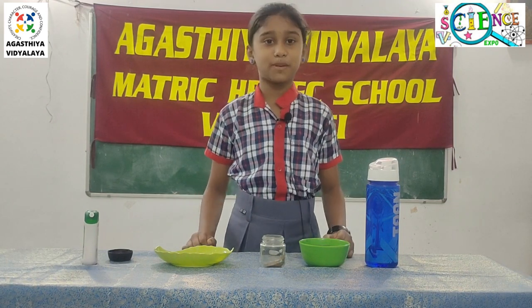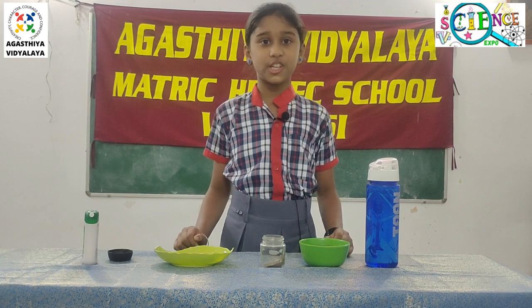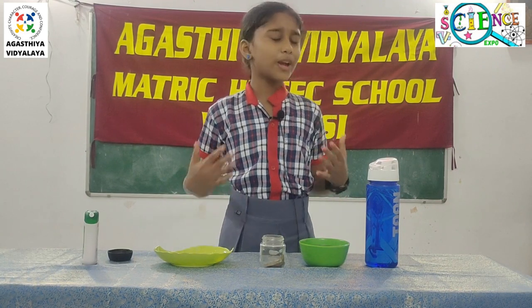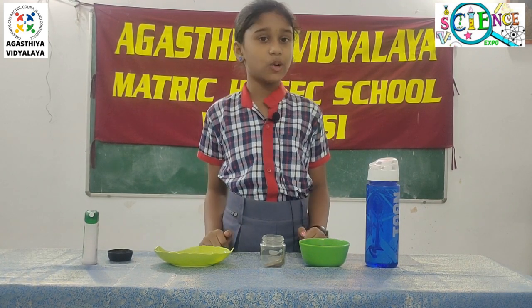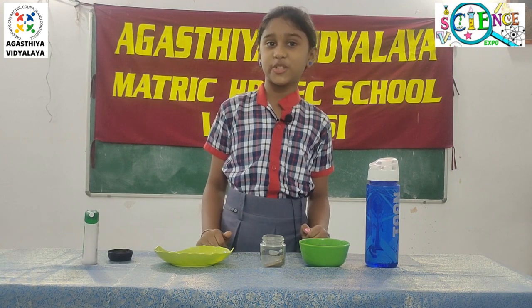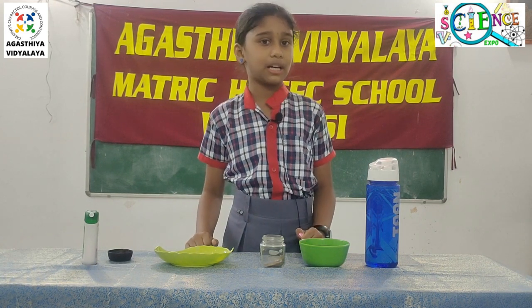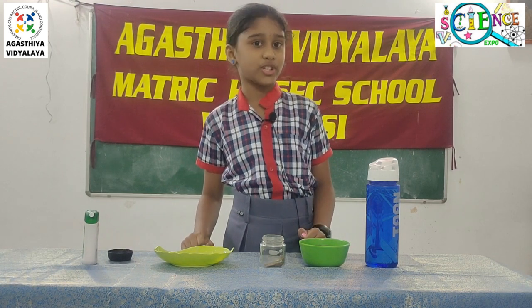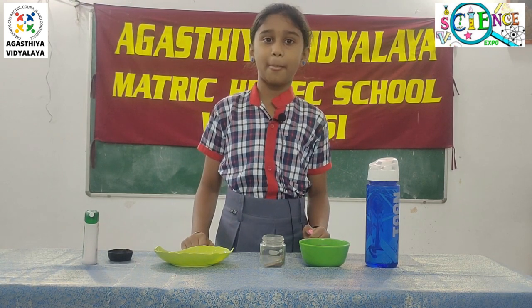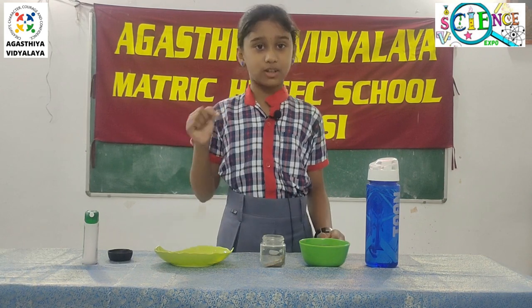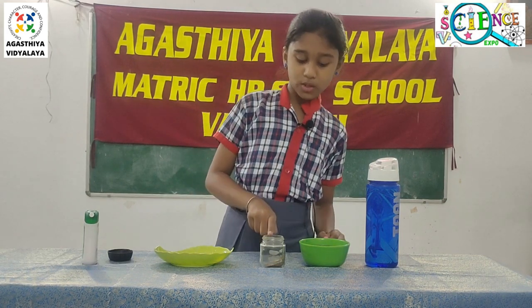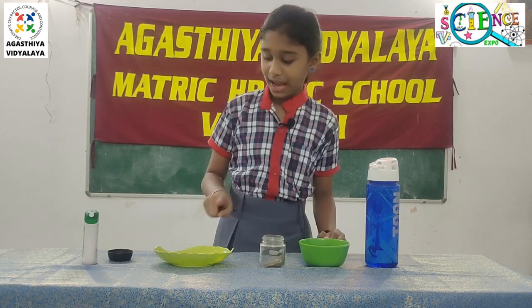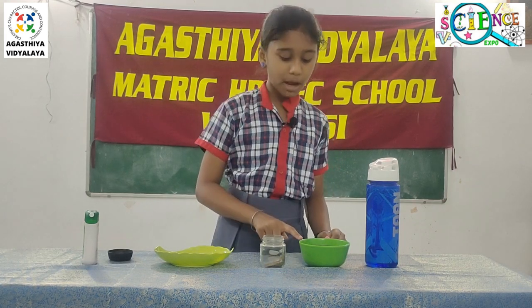I am going to explain about the COVID-19 germs experiment. Why washing our hands is so important, especially during the coronavirus pandemic. Now we are going to see the importance of washing hands with soap. Needed things for this experiment: pepper powder, water, hand wash, and a bowl.